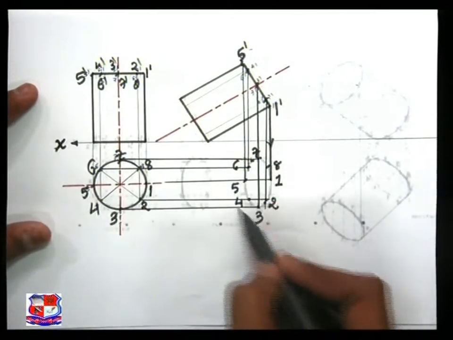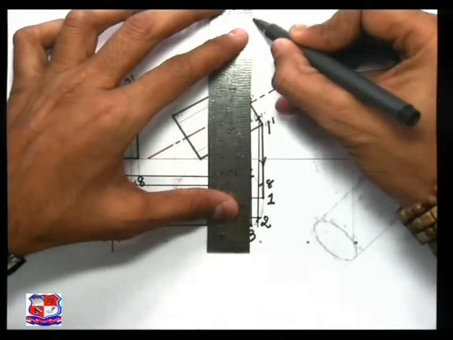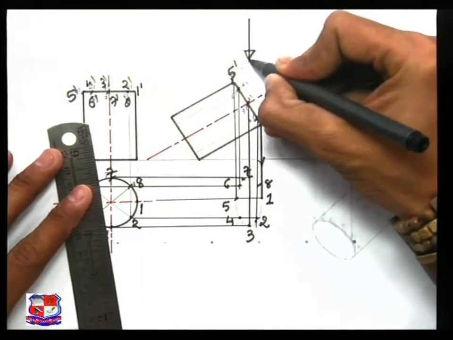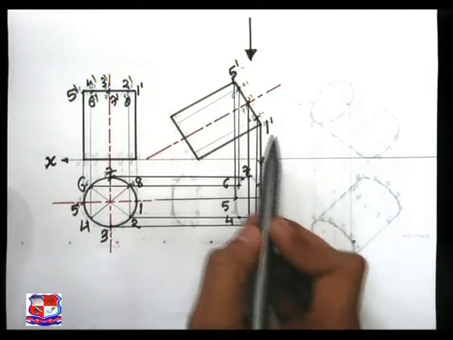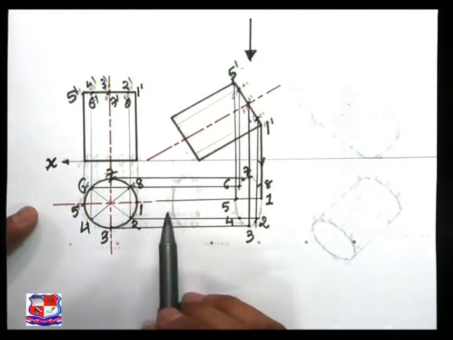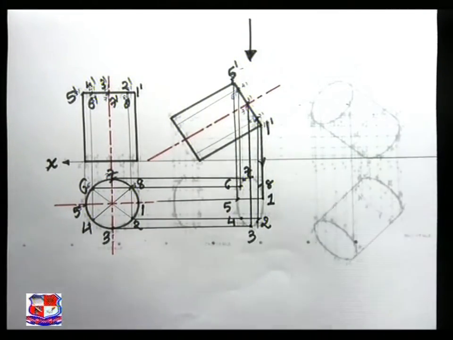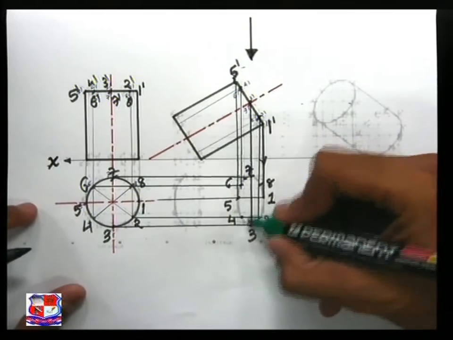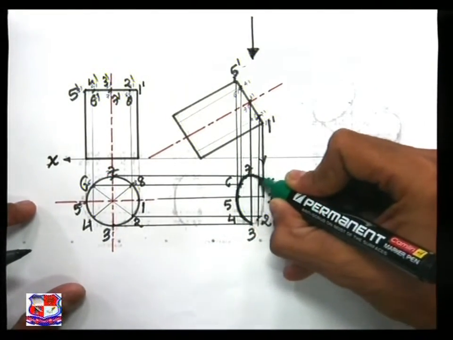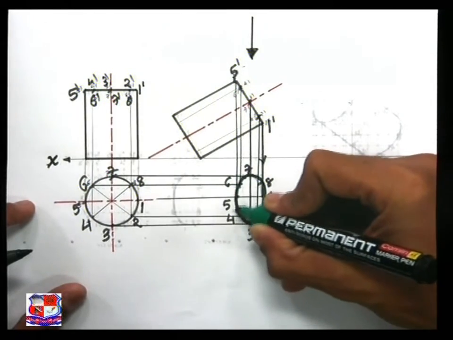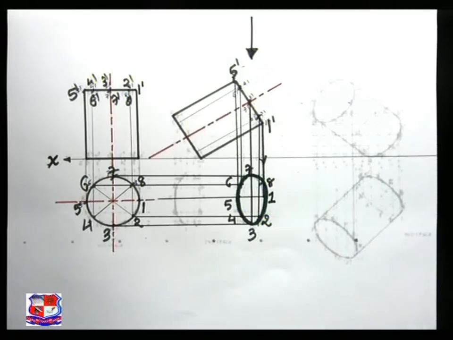So join all these points 1, 2, 3, 4, 5, and if you are looking from here, then this upper face 1, 2, 3, 4, 5, 6, 7, 8 would be visible to us, and hence join all these 1, 2, 3 points with the full line, and a curvature shape would be there. So this is the elliptical shape joined with the full line which is visible to us.